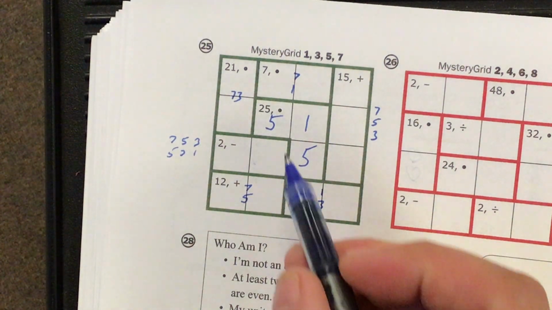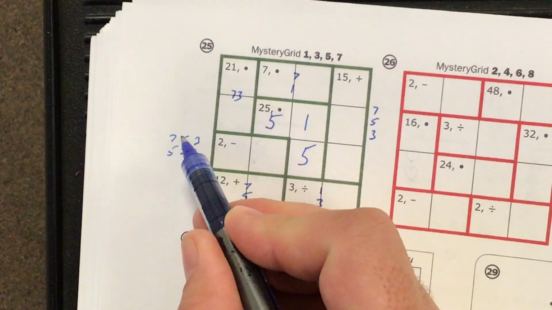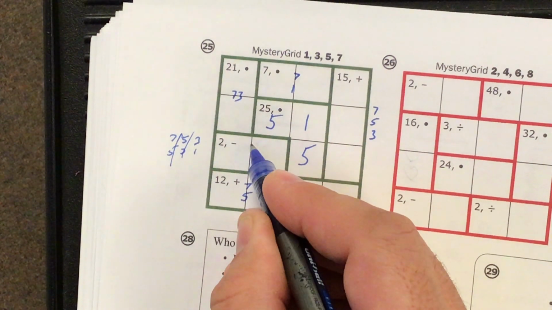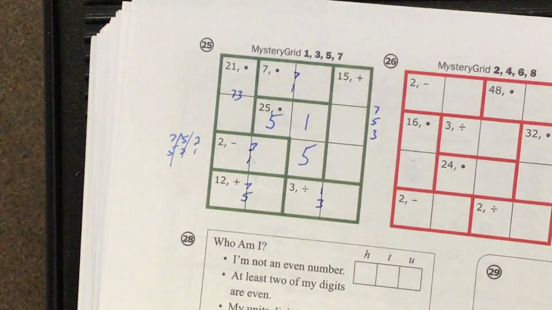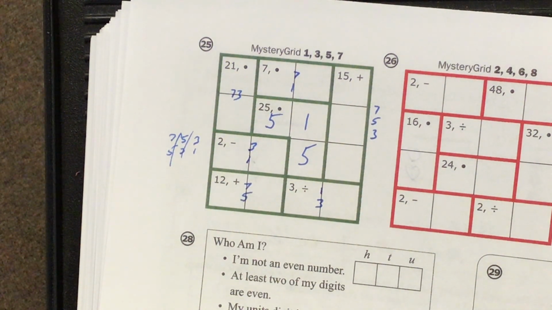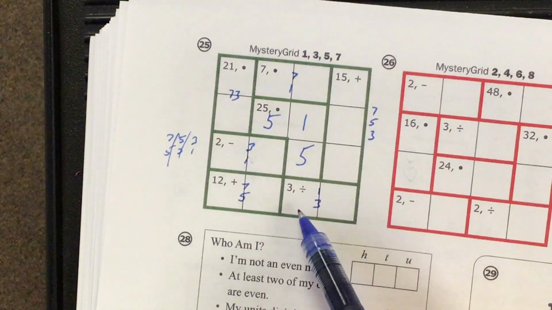So going back to this one then, it can't be any of these ones with a 5, so this one would have to be the 3 and the 1. The 3 would go right there and the 5 would go. All right, let's look at the bottom right.